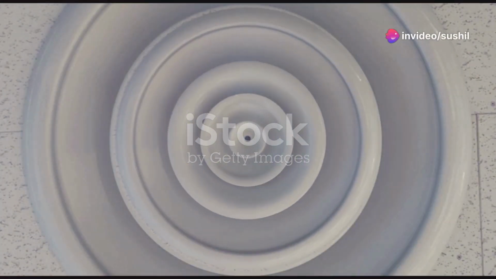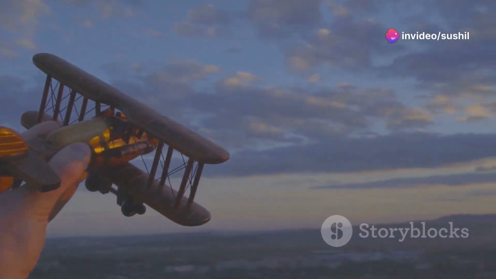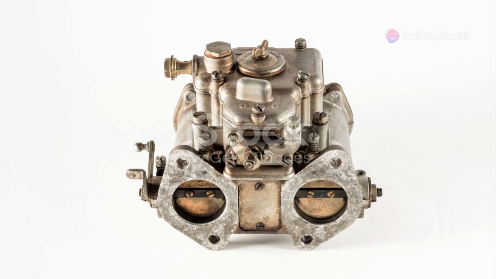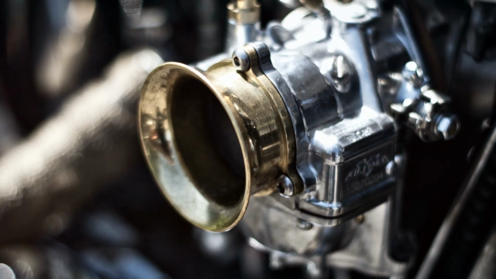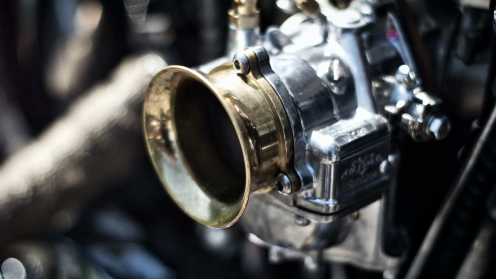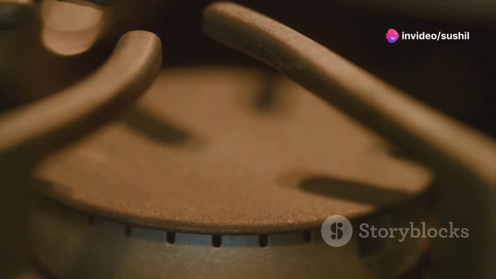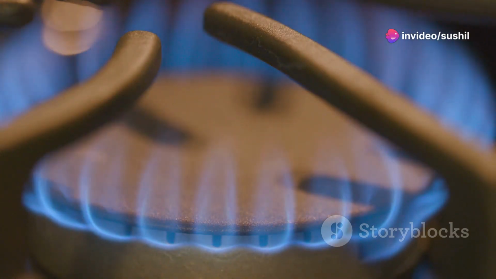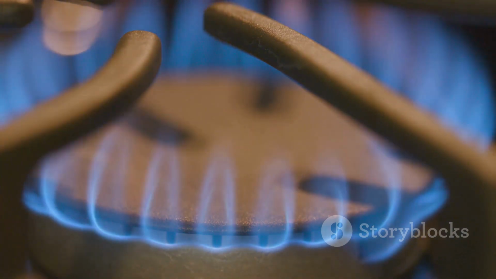Bernoulli's theorem isn't confined to the sky. Its principles are hard at work in countless applications here on the ground. Take, for instance, the carburetor, a device found in older cars that was essential for mixing air and fuel in the correct proportions for combustion. The carburetor utilizes a constricted section of pipe known as a venturi to create a region of low pressure, effectively sucking fuel into the airstream.